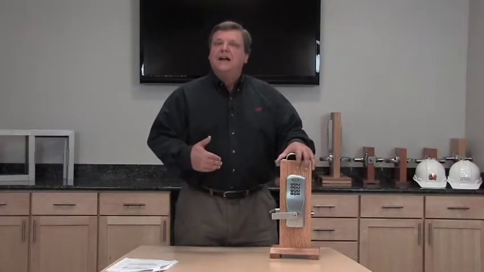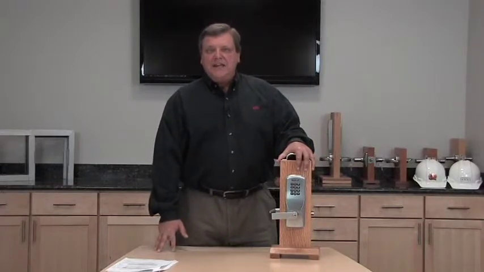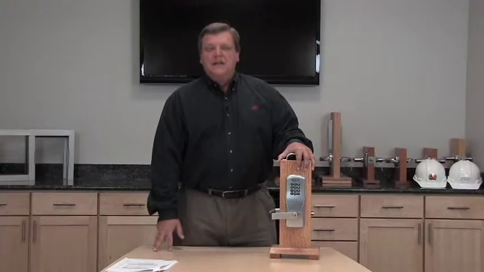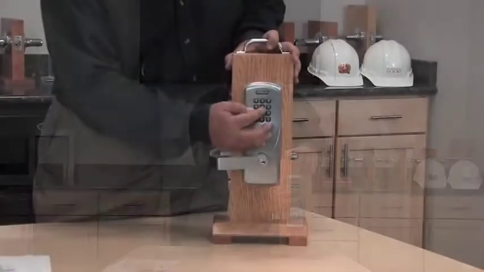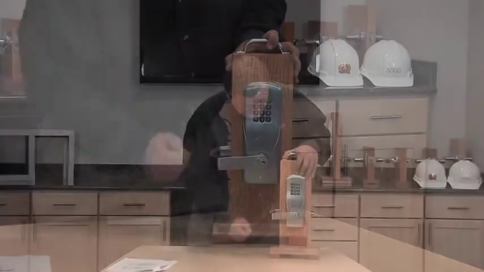I have to put the lock into programming mode, hence the code, then a 3 star, and then a new pin number is how we enter a pin into this lock. I'll demonstrate that. 55255 star.